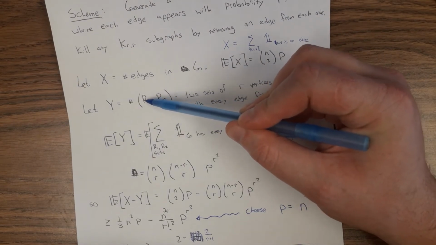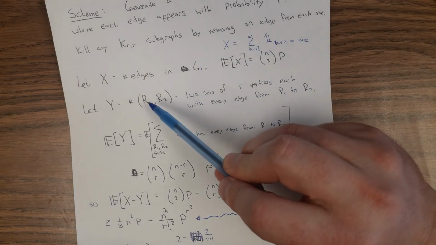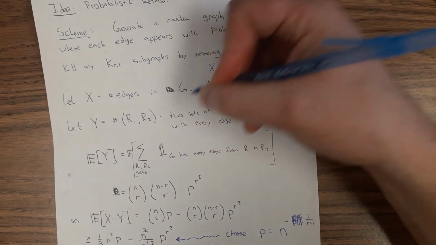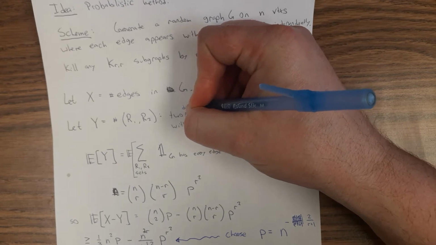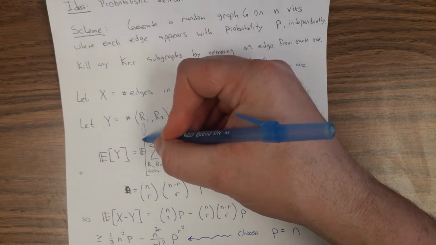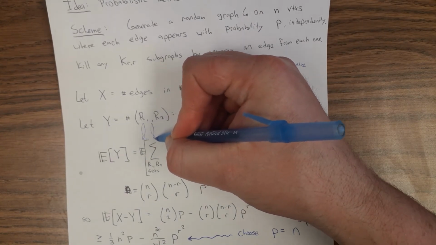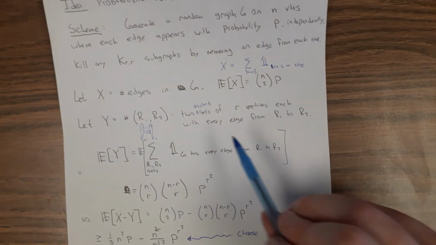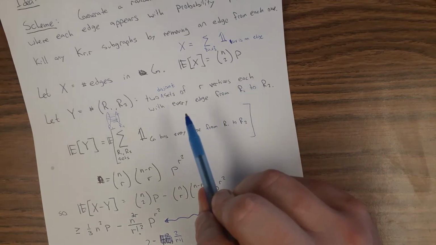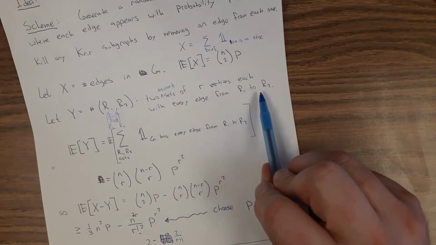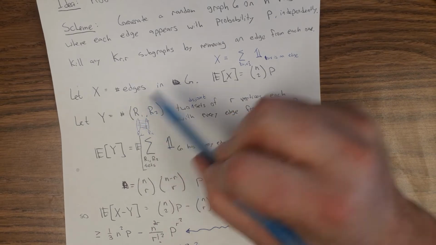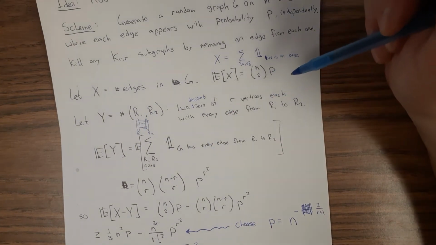I phrased it this way: it's the number of pairs of sets R1 and R2 such that these are 2 sets of r vertices each. Maybe I should emphasize they're disjoint. Basically, R1 and R2 are meant to be the 2 sides of a K sub RR, right? So it's 2 disjoint sets of little r many vertices each, with every possible edge between R1 and R2. So Y is just the number of pairs of sets like that.